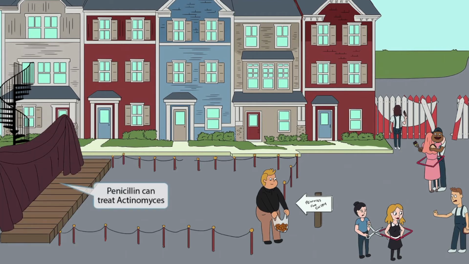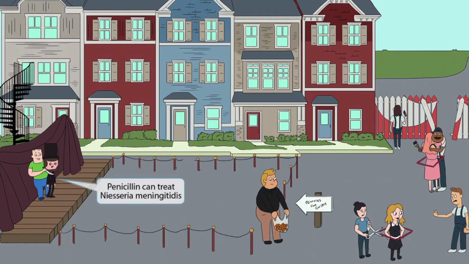Right near the townhome, there's a stage where a children's performance is going to be held. This acting stage will be our symbol for actinomyces to help you remember that penicillin can treat actinomyces. Now we can see that Abraham Lincoln got grabbed by a mugger who's now menacingly holding a knife to the president's throat. I guess this play is emphasizing how many threats there were against Abe Lincoln during his presidency.